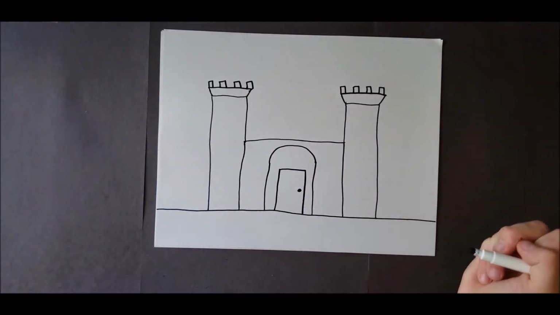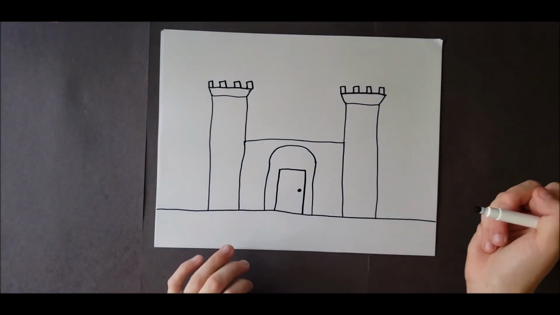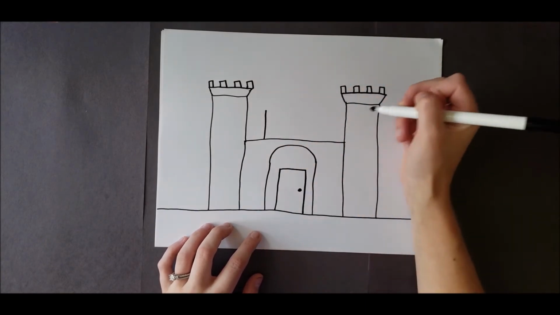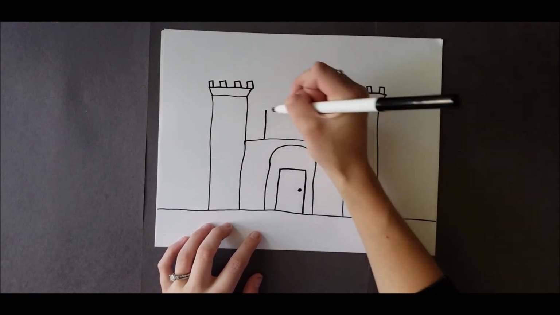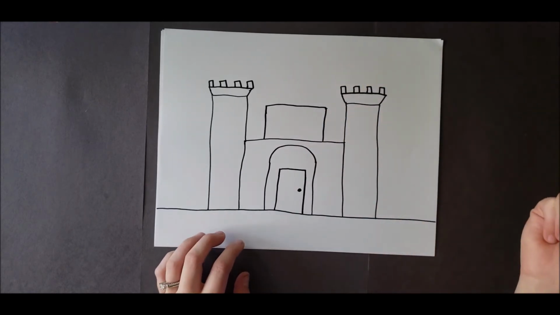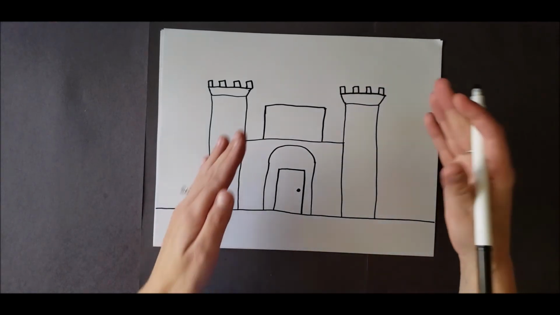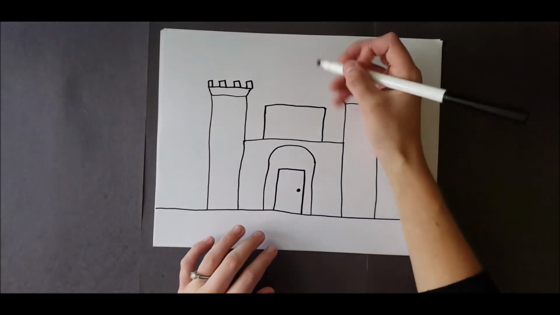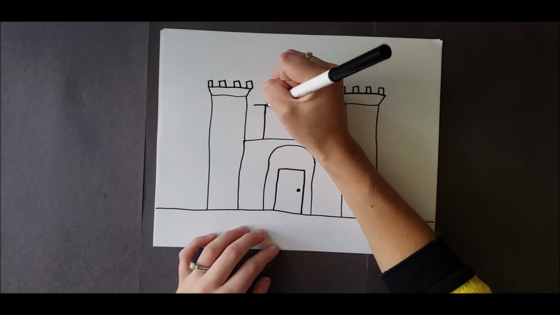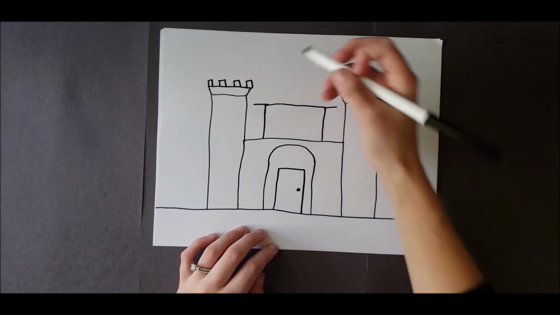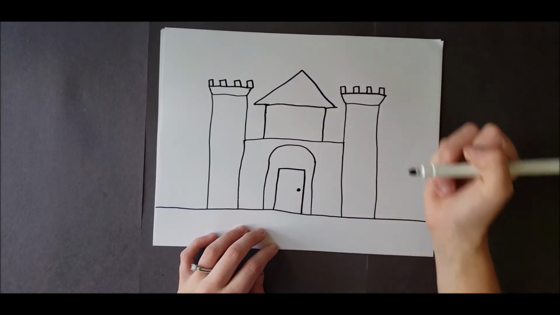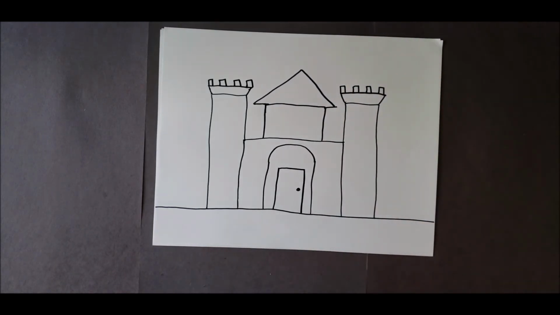There we go. Now we're going to add a center tower. So it's going to be a little shorter than our original towers. Remember, it's a rectangle. And I'm going to give this tower more of a pillar triangle top. So it's going to come out on each side, just like that. And it comes up and down, so it makes a nice triangle.